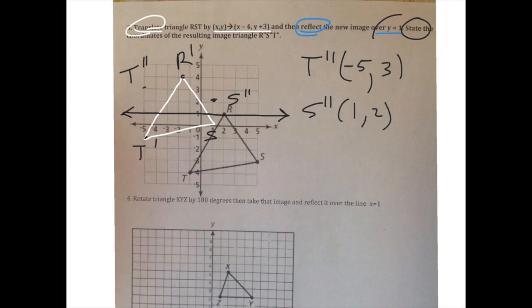at R prime after the translation, and when it gets reflected over that line, it was 3 spaces above the line. It will end up being 3 spaces below. So there's the brand new R at -2, -2. And quickly drawing that there as I did there in blue or purple, the answer does look correct.